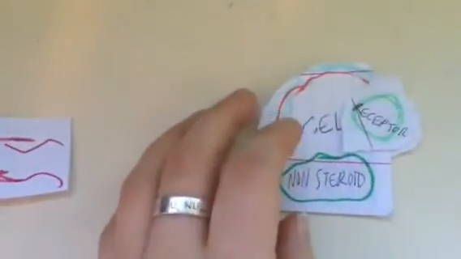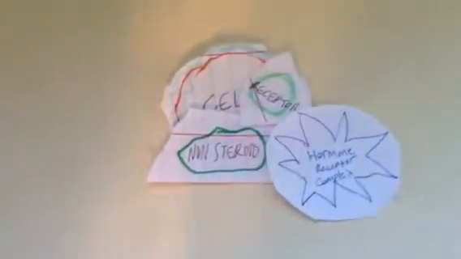Once it's in the cell, it binds with another receptor and forms a hormone receptor complex, again upregulating or downregulating different proteins in DNA.